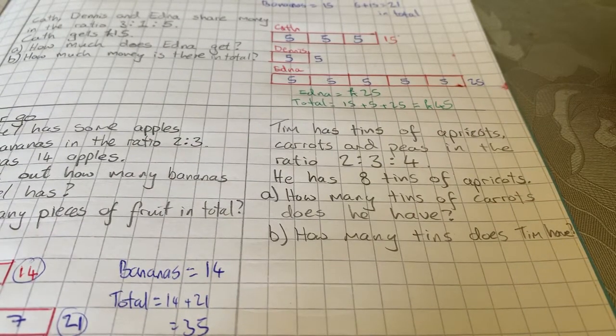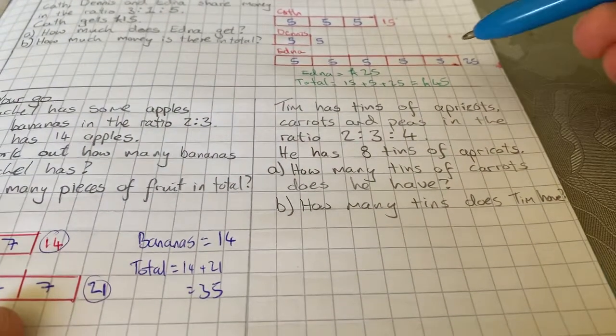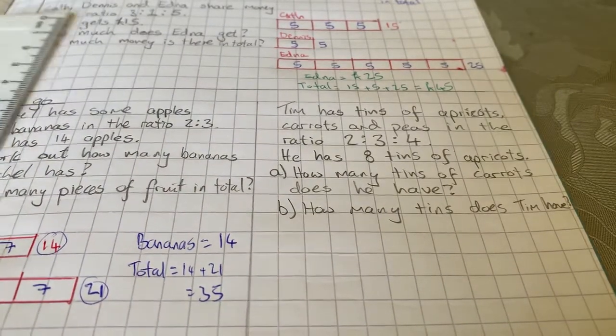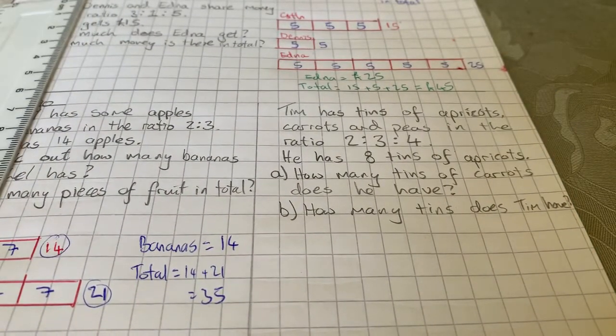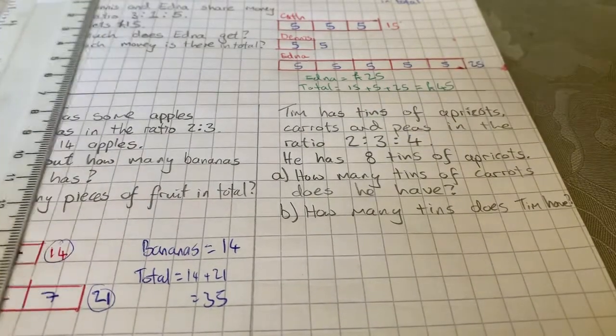Okay, and then final one here, we've got Tim has some tins of apricots, carrots and peas in the ratio 2, 3, 4. He has 8 tins of apricots. How many tins of carrots does he have, and how many tins does Tim have? So once again, we've got to draw out our ratio to start with.